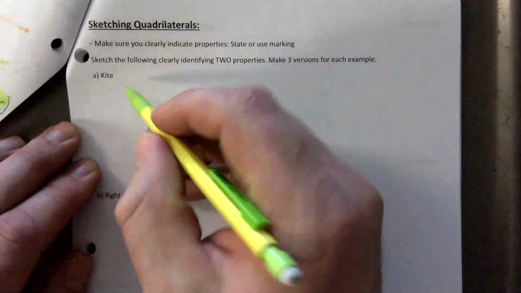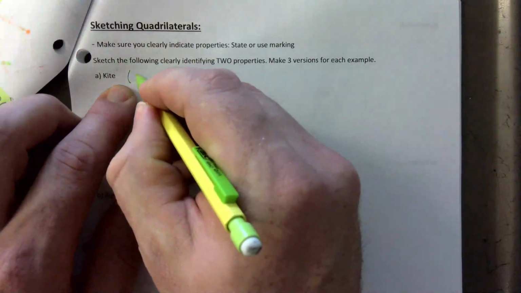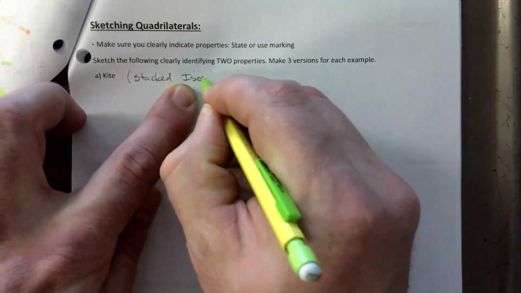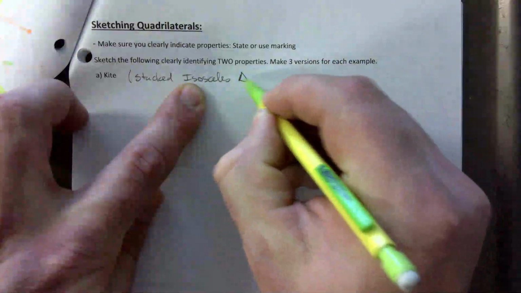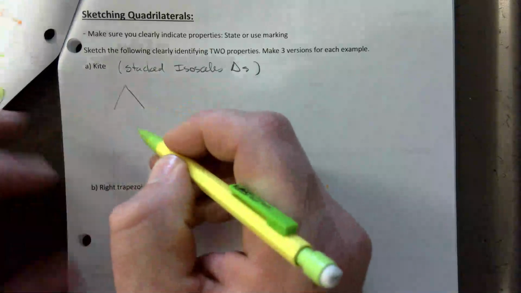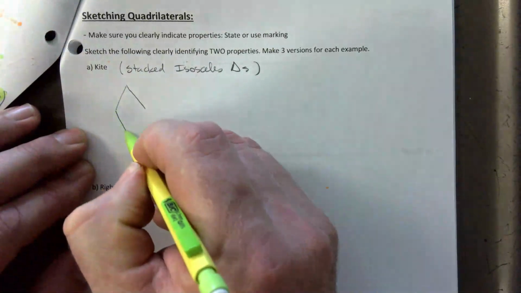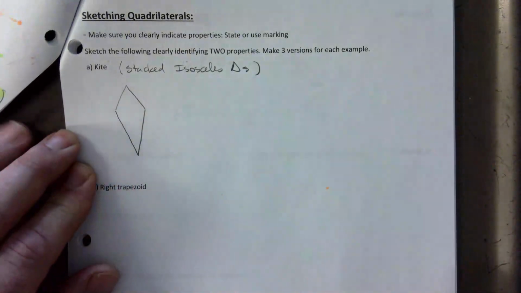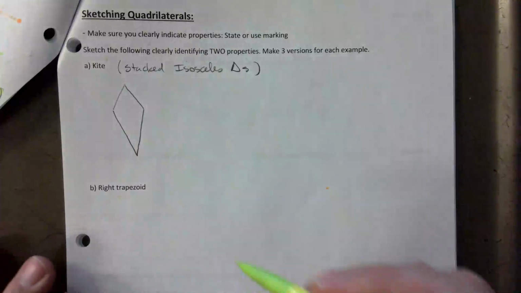So all you need to do is draw stacked isosceles triangles. Okay, this is on page 28. But you have to make sure that the top triangle is shorter than the bottom. Like, you got to make sure you understand that. So there are your two triangles that you stacked.